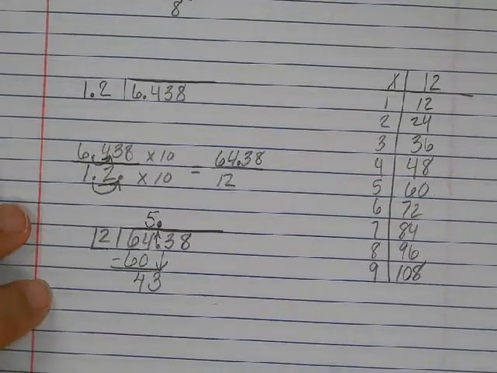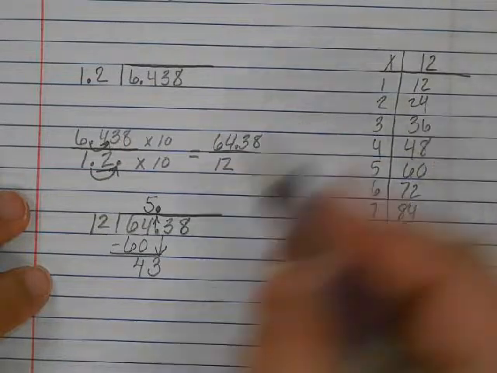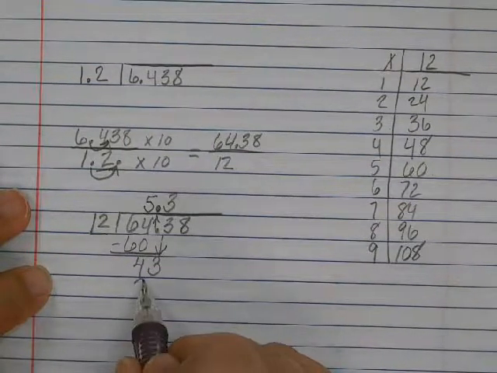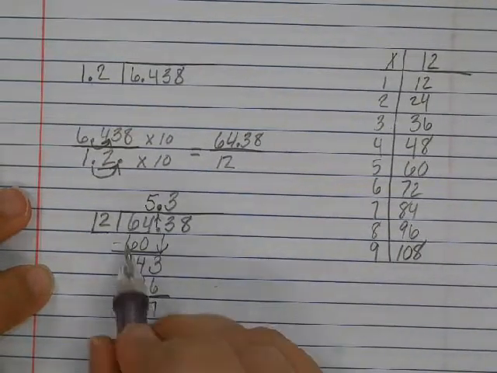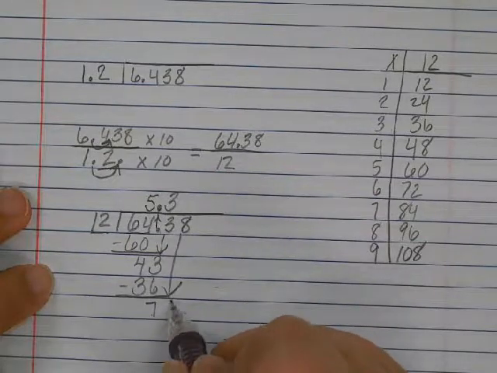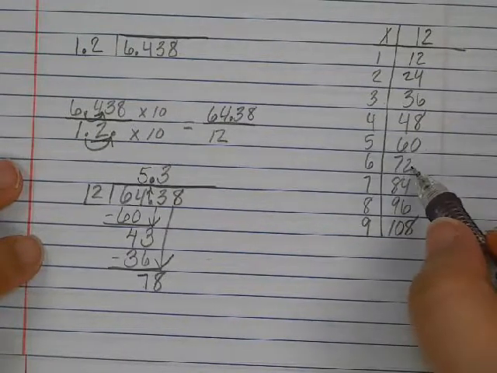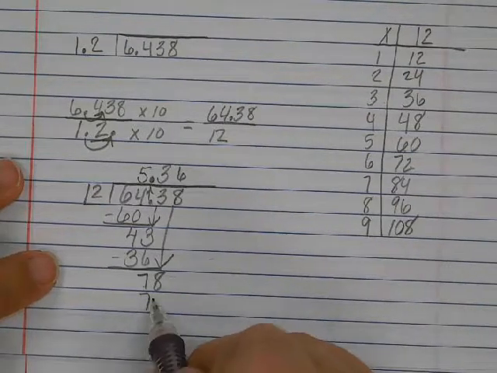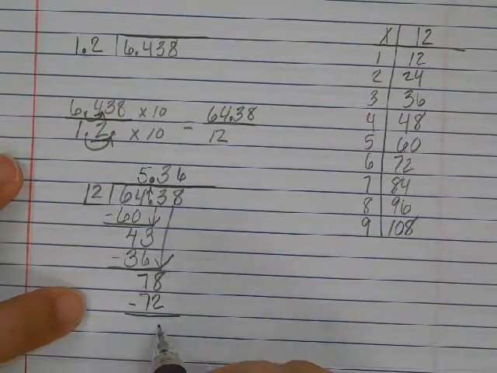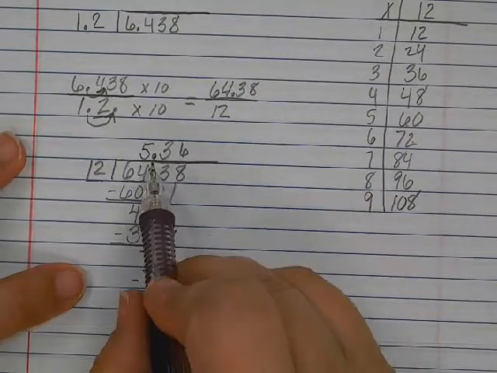So I have the number 43. I look over here in my chart. I can see that 36 is my next closest number. Its partner is 3, so I put a 3 here above the 3. I subtract, get 7. 7 is smaller than 12, so I can go ahead and bring down my 8. How many 12s go into 78? Looks like 6 of those will, for 72. Subtract. I have 6 left over, but I have no more numbers, and I already have a decimal.